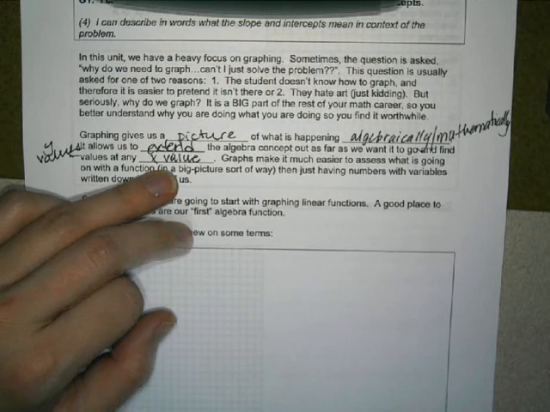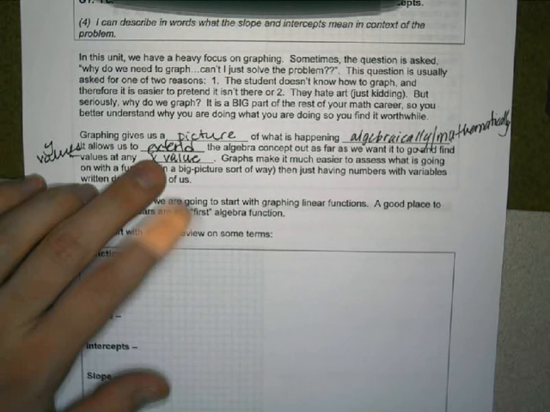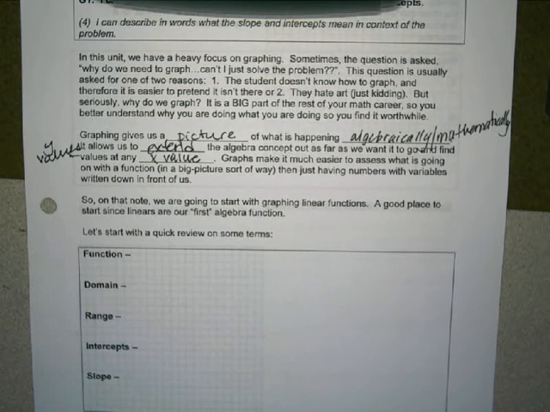Well, instead of punching out 100 more x values to get to my y value, I can make a function, predict the future, and then plug in my x to get my y for an x value that's way in the future. Graphs make it much easier to assess what's going on with a function in a big picture sort of way than just having numbers with variables written down in front of us. So, on that note, we're going to start with graphing linear functions. A good place to start since linears are our first algebra function. But before we do that, we have to quick review on some terms.